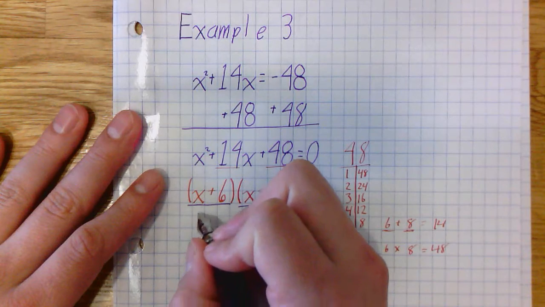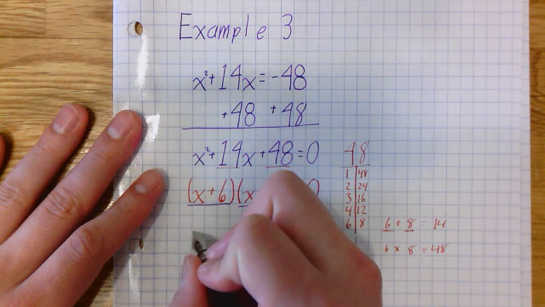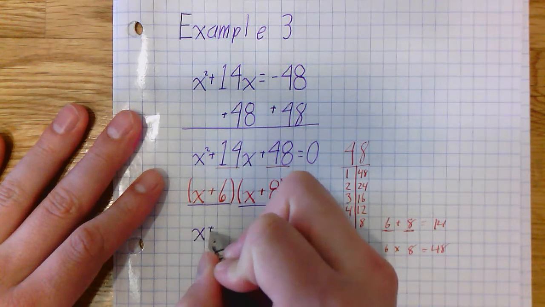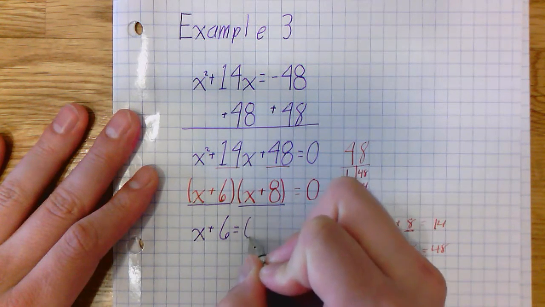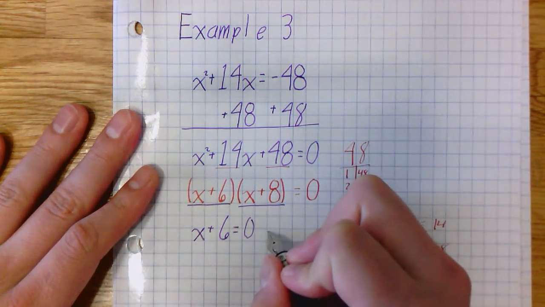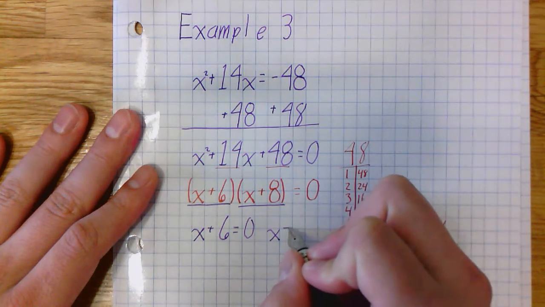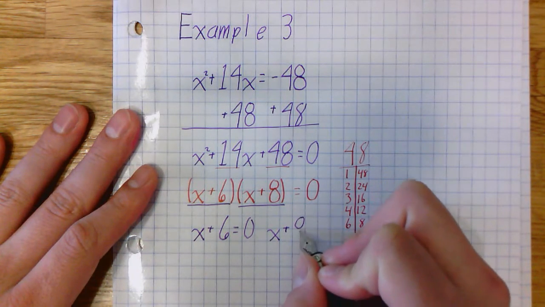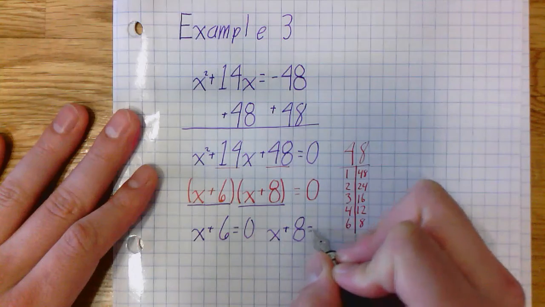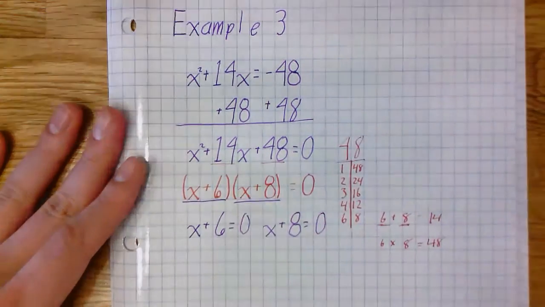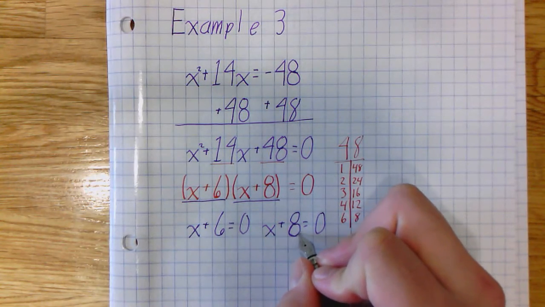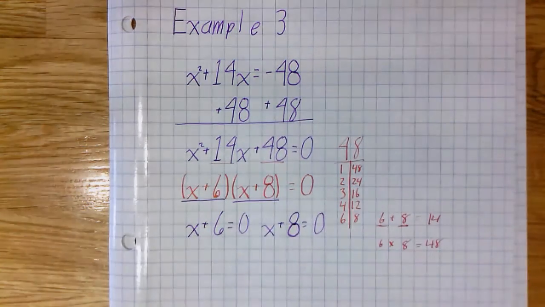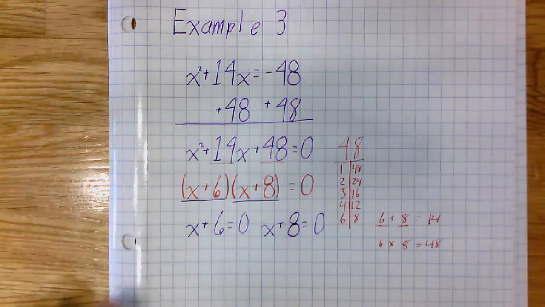So this is going to be x plus 6 equals 0, and then x plus 8 equals 0. That's an ugly 8, isn't it? Make that rounder. There you go.